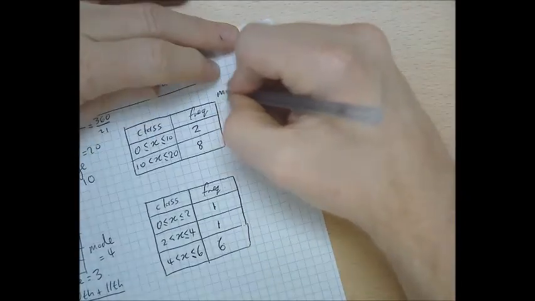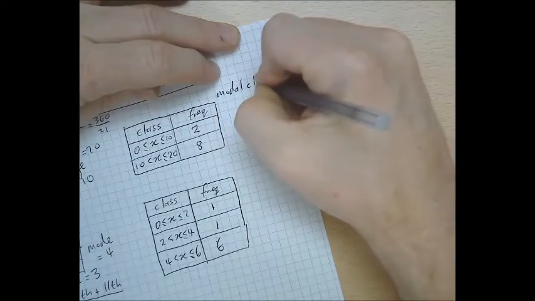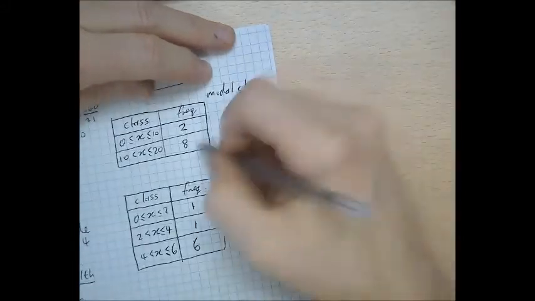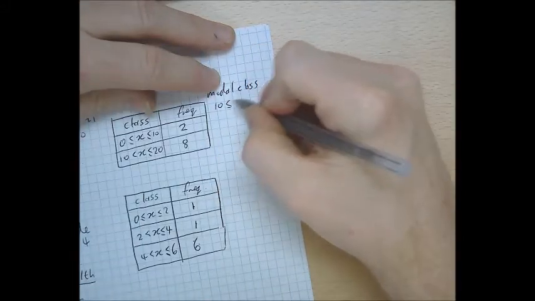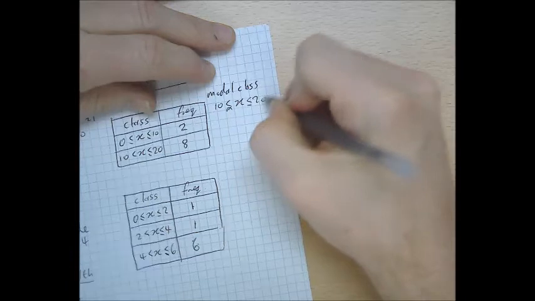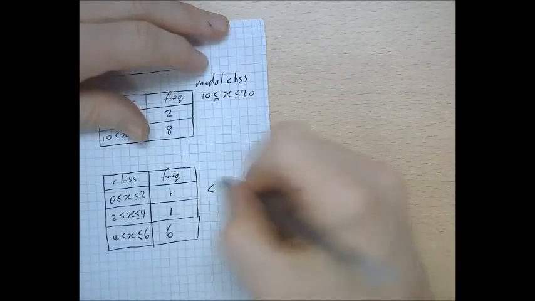But you can say what the modal class is. That just means the class with the most numbers in it. For us, that's the 10 to 20 class. For this one, it's the 4 to 6 class.